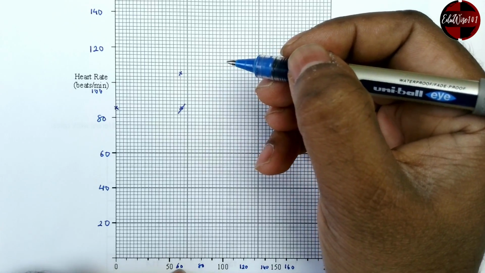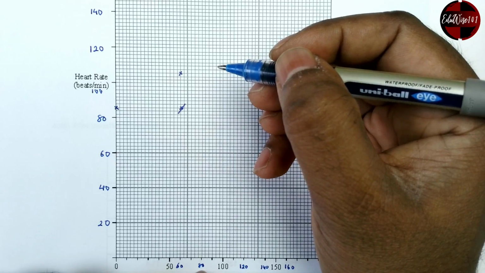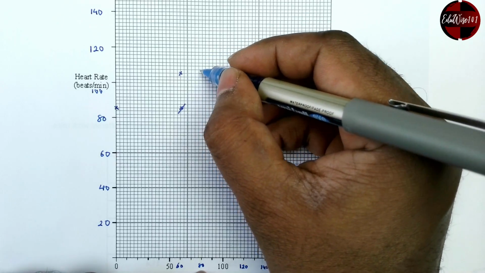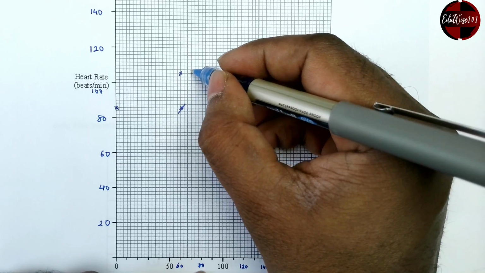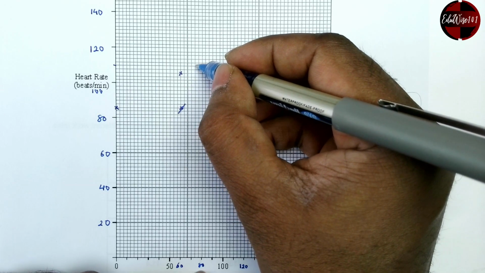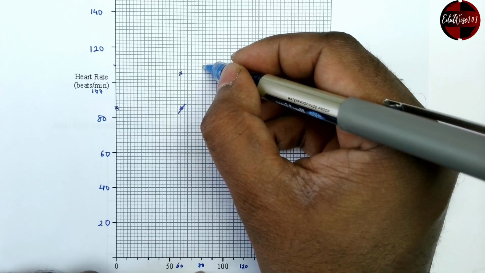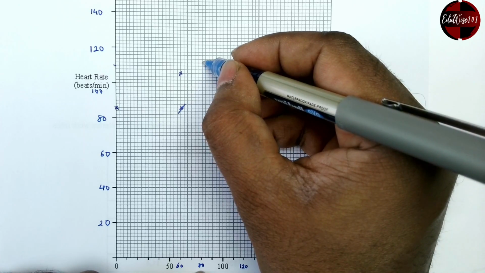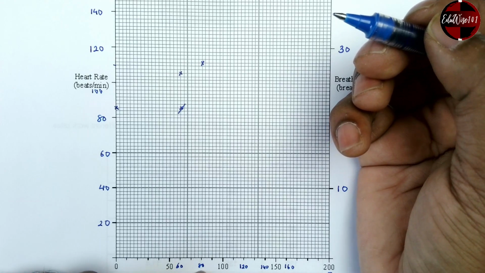And then at 80, it should be 112. So halfway point is that. Four boxes in, and then go there.